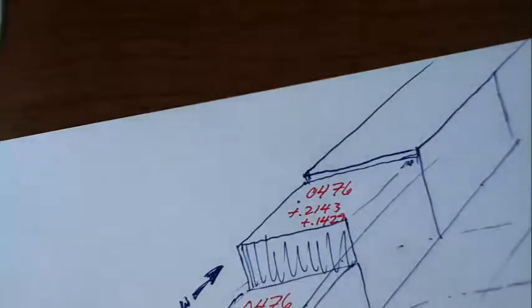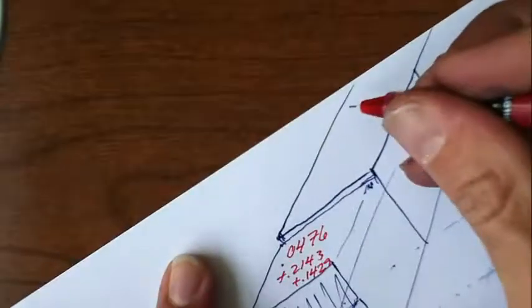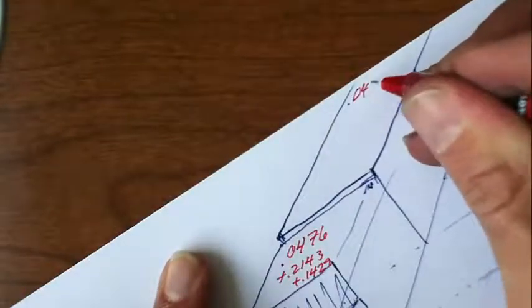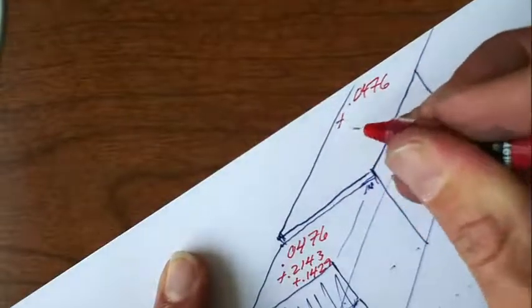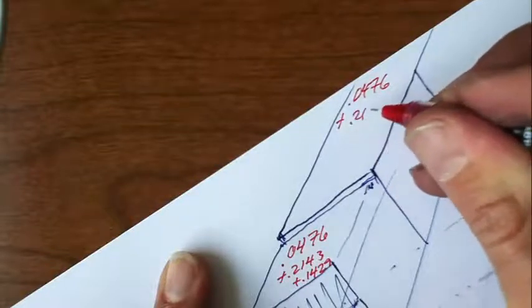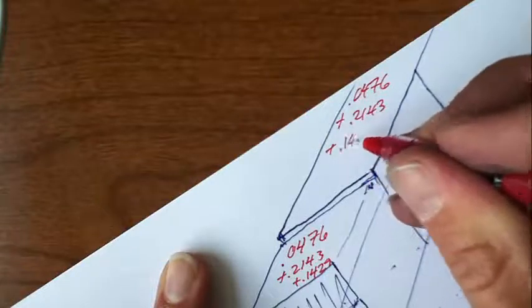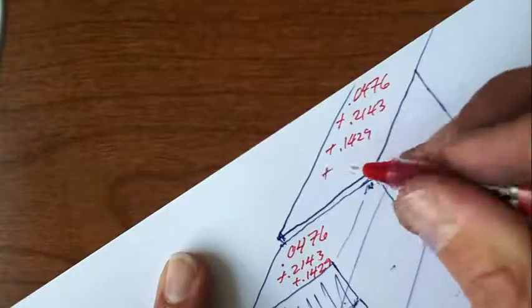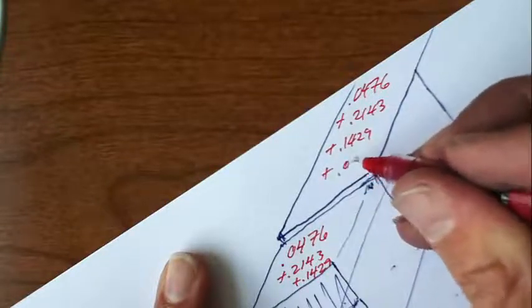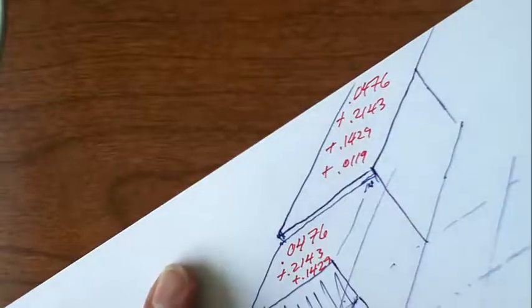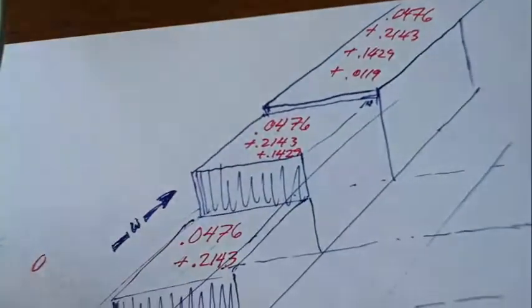So what is this? It's going to be 0.0476 plus 0.2143 plus 0.1429 plus 0.0119. That's the height of that one.